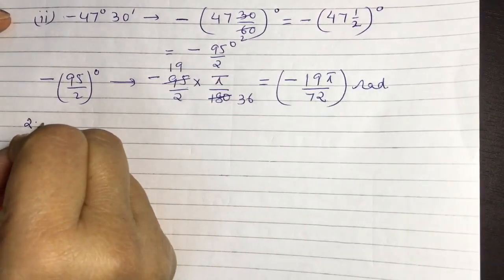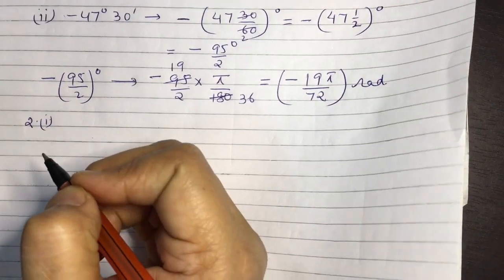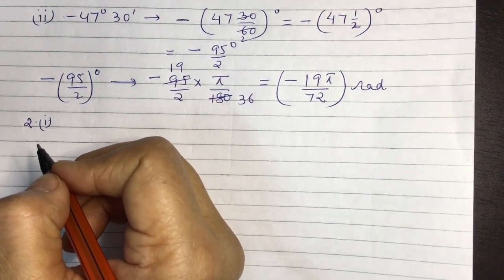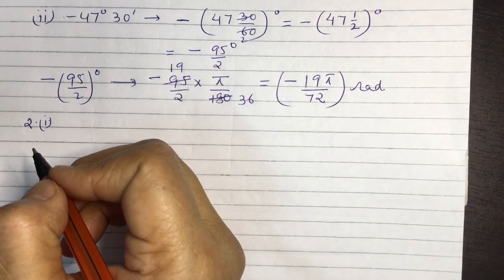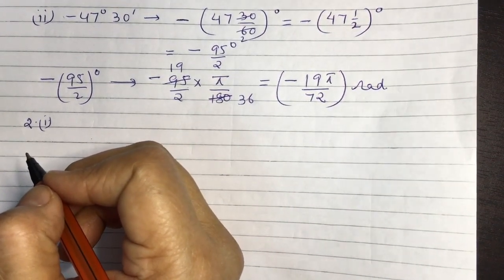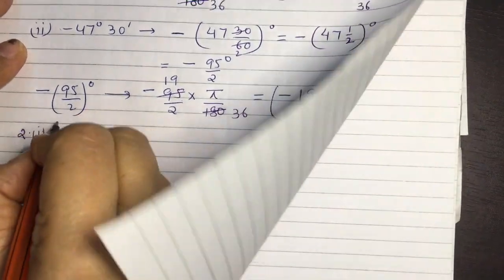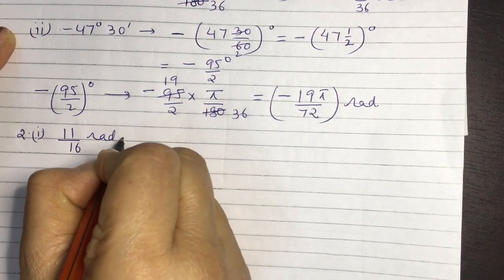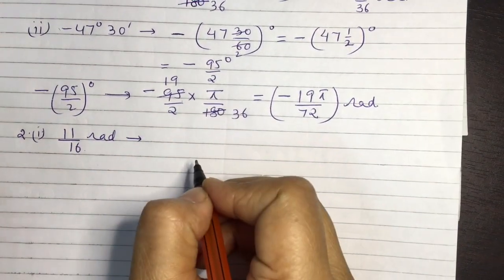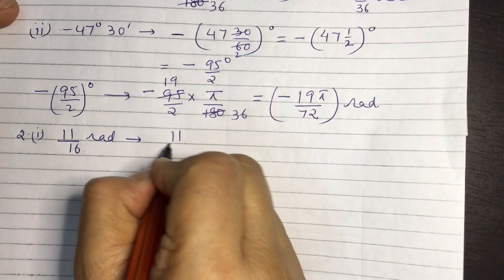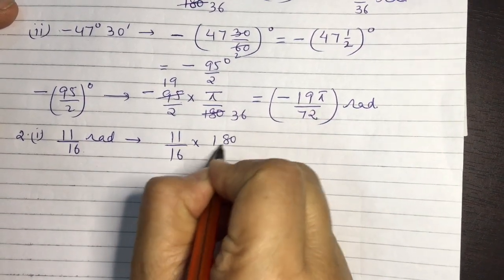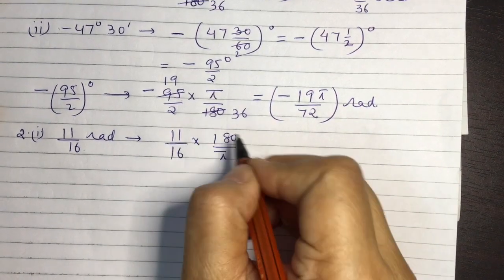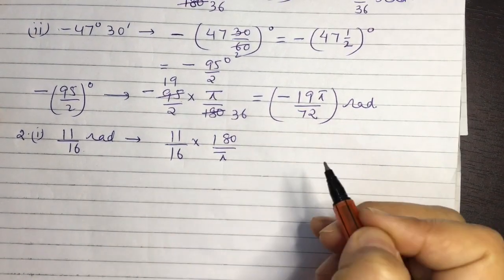Now let's come to question number 2, first part. Now this says that we have to convert the degree measure, we have to find the degree measure corresponding to the following radian measures. Now here it is 11 upon 16 radian to be converted to degrees. So in order to convert to degrees, what we do is we multiply by a factor of 180 over pi. Now these many degrees we will get.